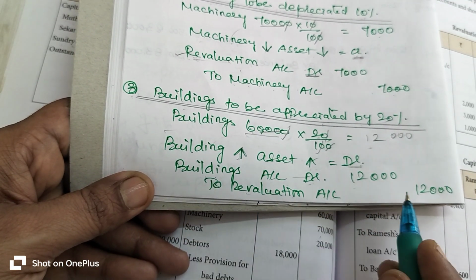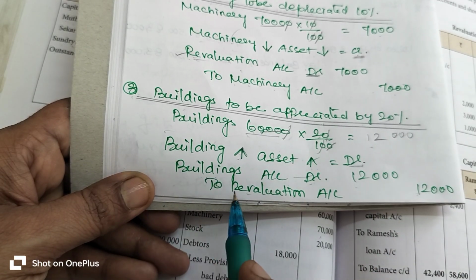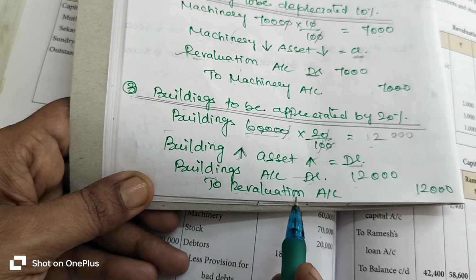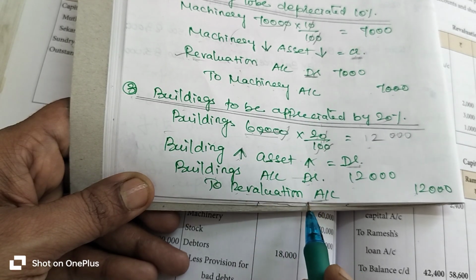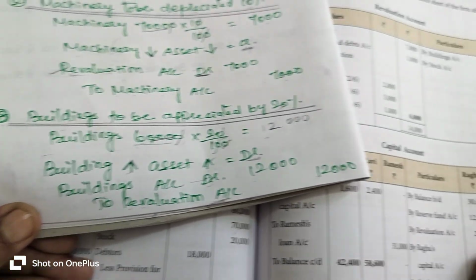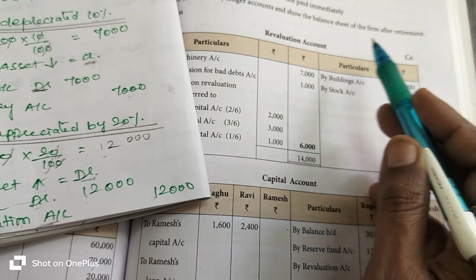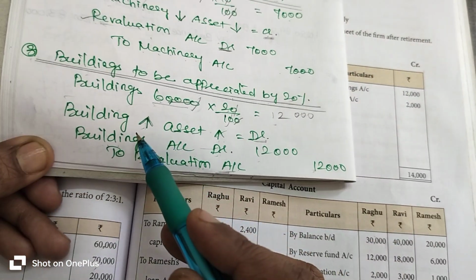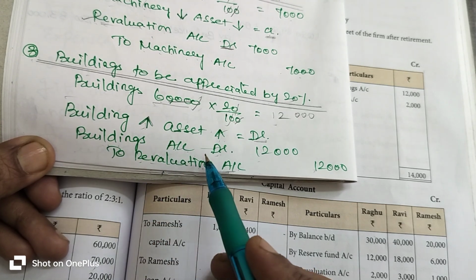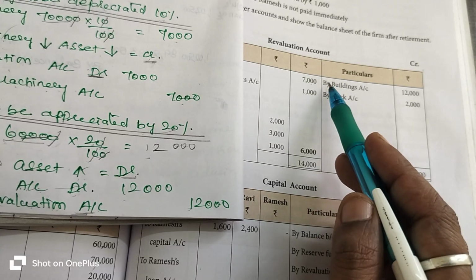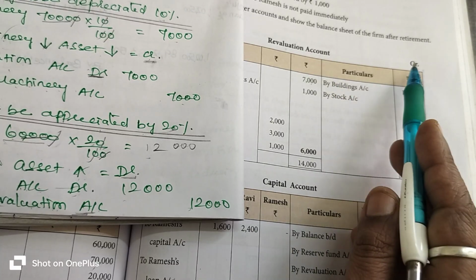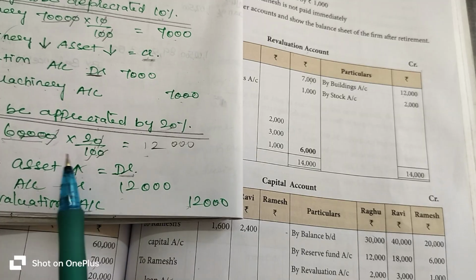revaluation account 12,000 rupees. Listen, in this transaction, on which side does the revaluation account appear? Credit side. So what you have to do? You go to the credit side of the revaluation account and enter the opposite account. Which is the opposite account from the revaluation account? Building account. So you have to enter by building account 12,000 rupees on the credit side of the revaluation account.